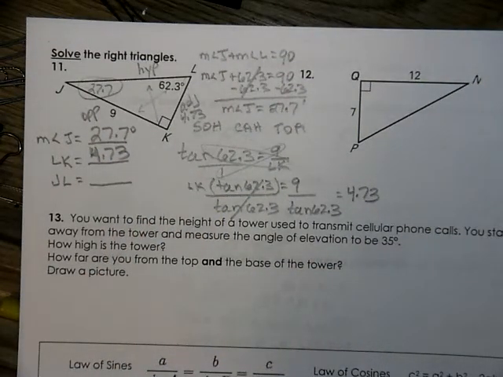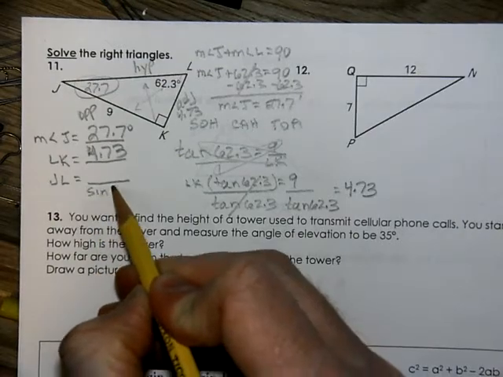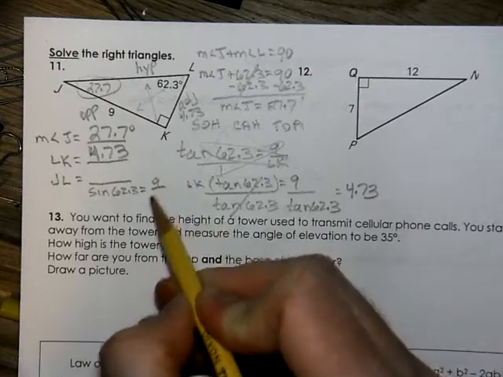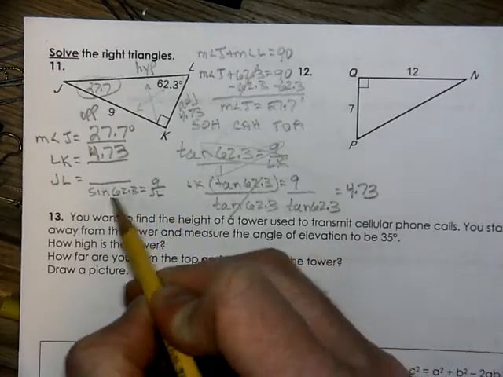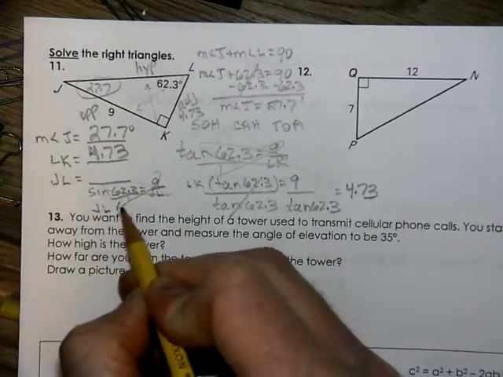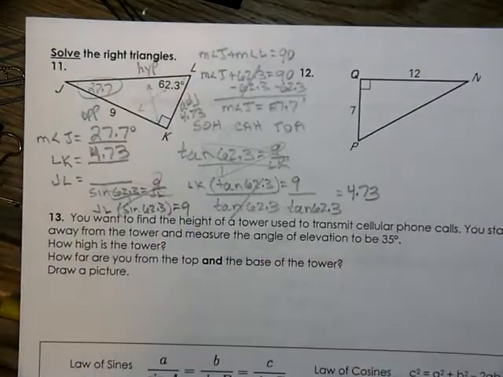And then to find the last side, running out of room here a little bit, you could use Pythagorean theorem at this point, but trigonometry works great, especially if we don't have to use that 4.73. We can probably stay away from that using opposite and hypotenuse. So sine of 62.3 equals the opposite over our hypotenuse, and we will cross multiply and get JL times the sine of 62.3 equals 9.